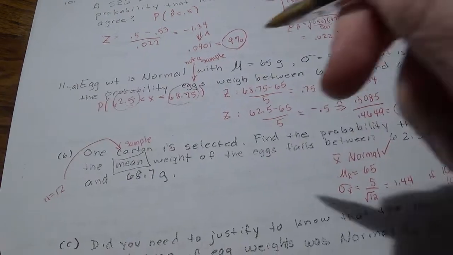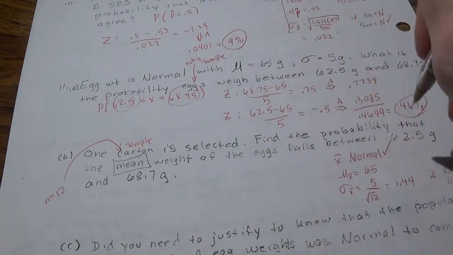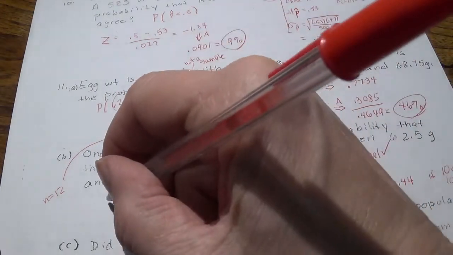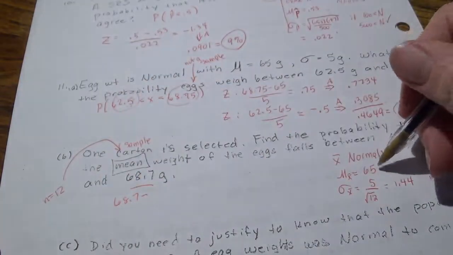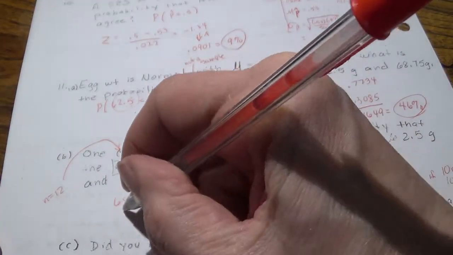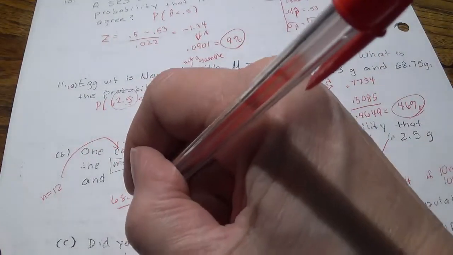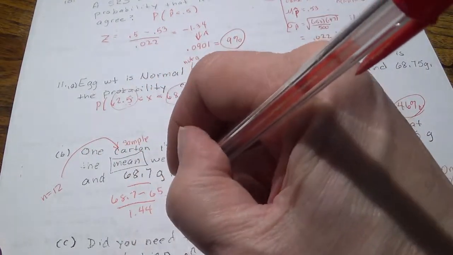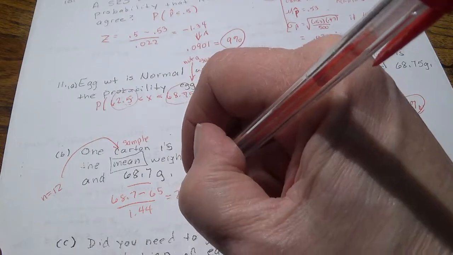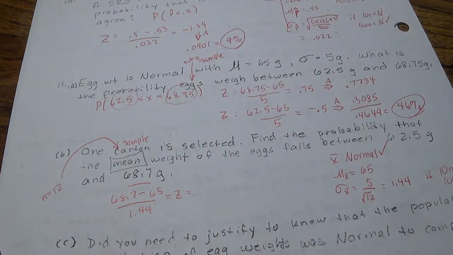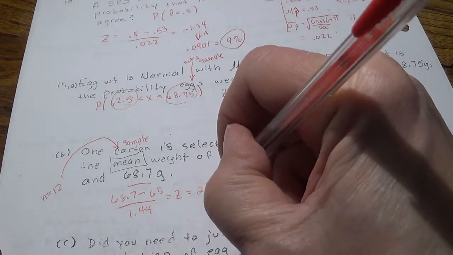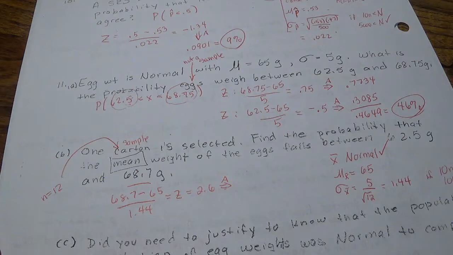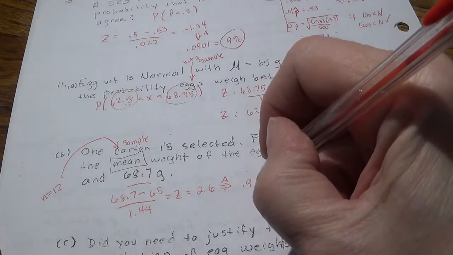And now I'm ready to do all the z-score stuff. So I'll do this one first. 68.7 minus 65 divided by, this time, 1.44 gave me a z-score of 2.6. Chart A said 2.6 was 0.9953.